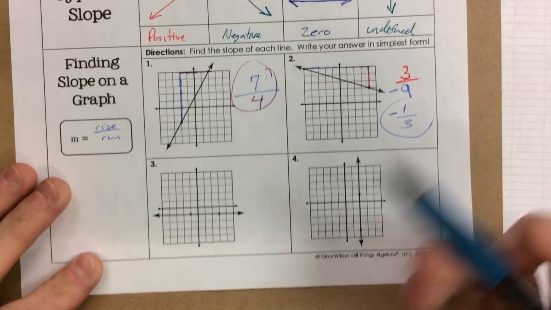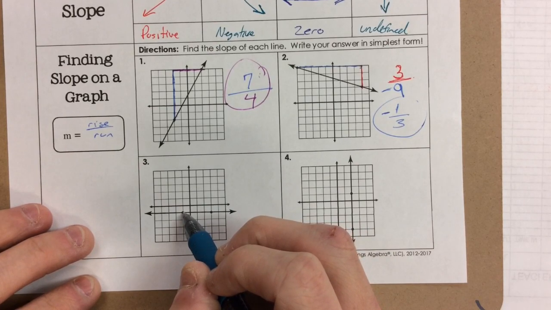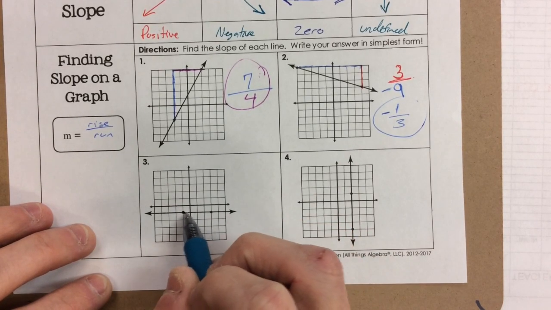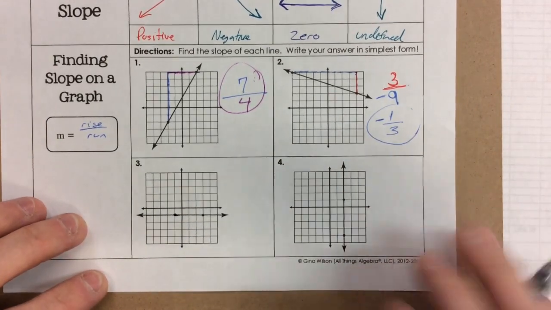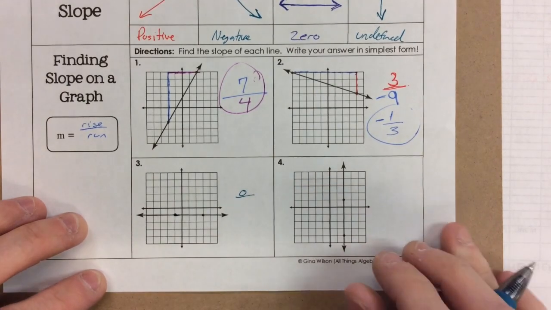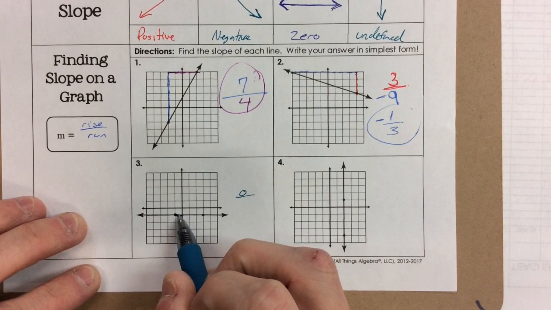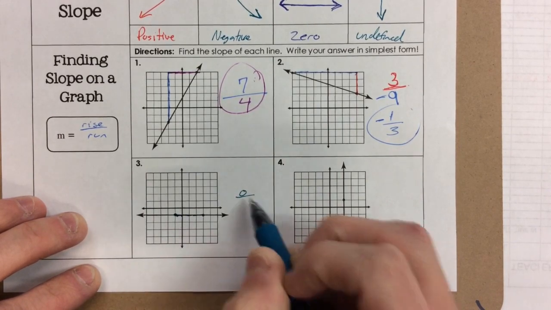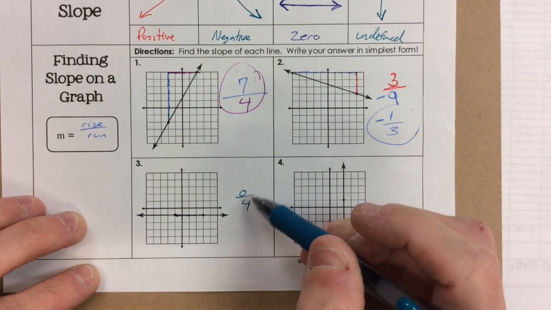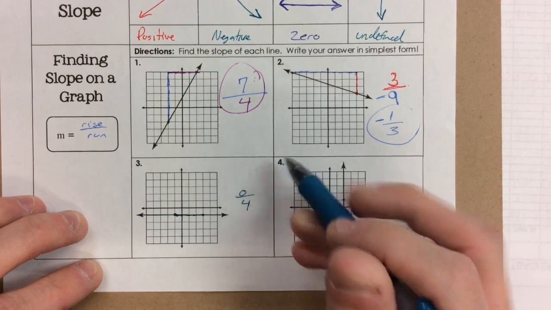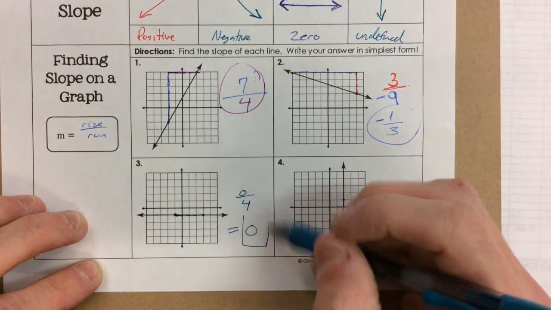All right, 3 and 4 are kind of right there, but let's see. Do we rise at all? Nope. Let's run though. We have to run. So let's just go and put 0 for the rise since we didn't rise any. And we're going to run to the right, so it's going to be positive. 1, 2, 3, 4. 0 over 4. Well, anytime we have this 0 as a numerator, we know it's going to be 0. So that's 0 slope, which of course is your answer.